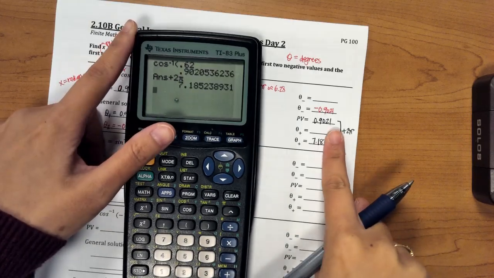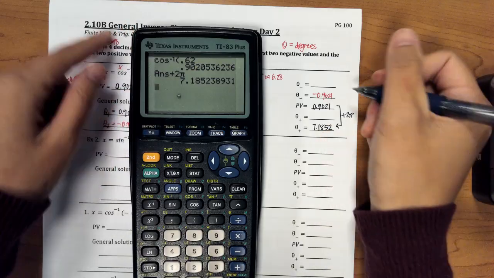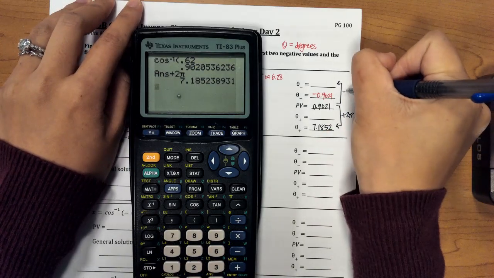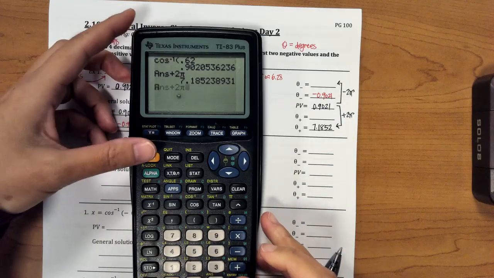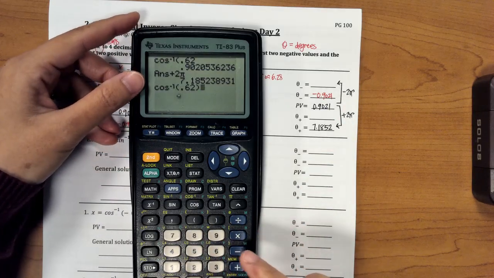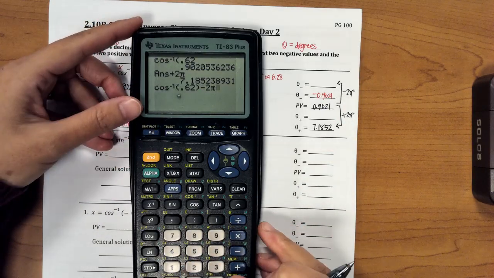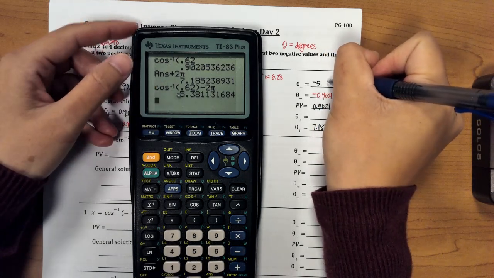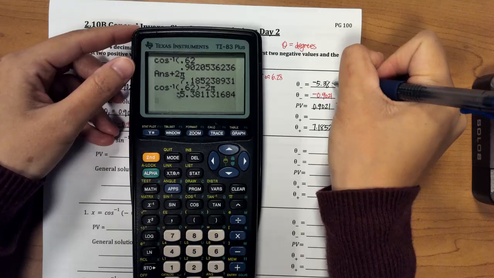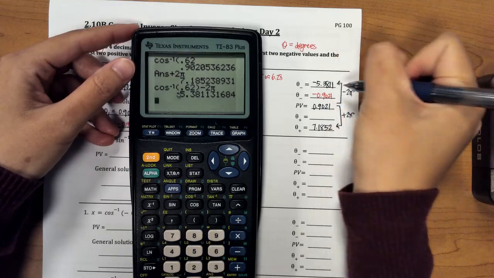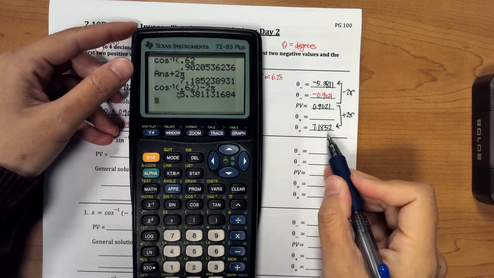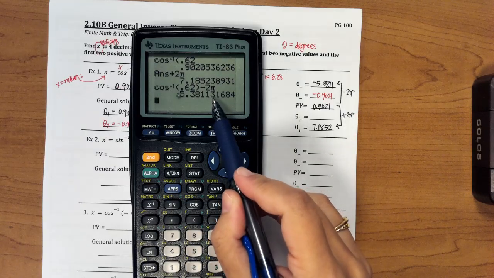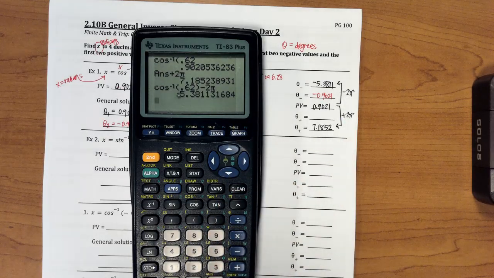Okay. Now what I'm going to do at this point is I have to go backwards and minus 2 pi. So I'm going to get that number again, and then minus 2 pi. That'll be negative 5.3811. Okay, no rounding because the fifth number after the decimal is a 3, so it stays as that.